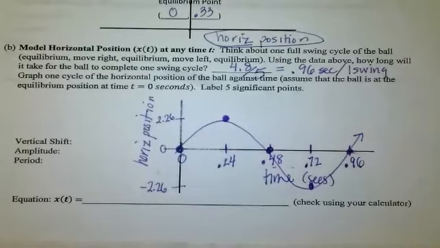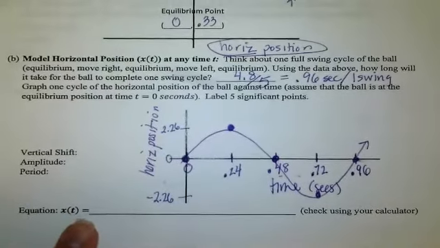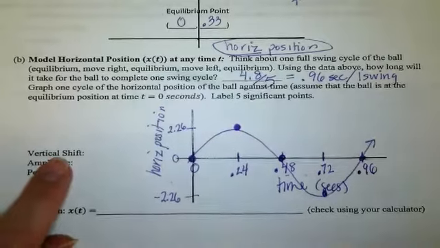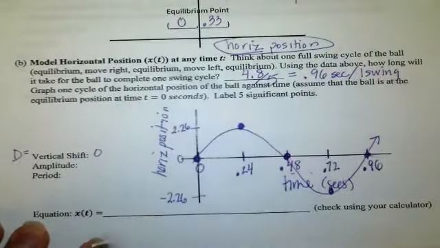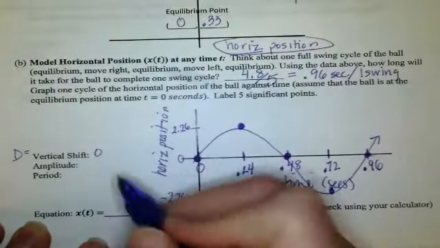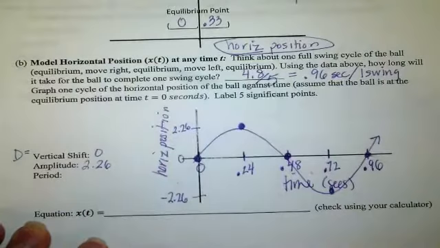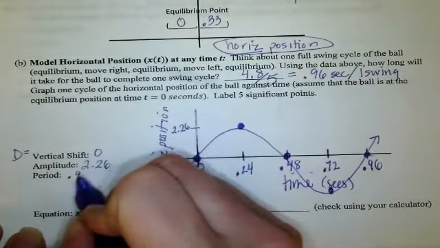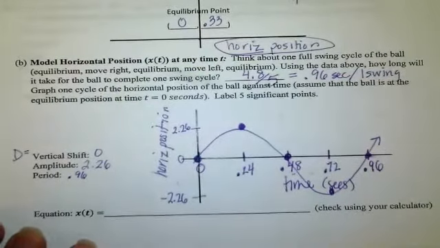All right, so very good. So now what we want to do is write our equation in terms of t. What is the vertical shift here? Midline, yeah, is 0. Good. You can see that pretty easily. So what's the amplitude? 2.26. Good. Ooh, period. What's the period? The period is 0.96 seconds. It starts at 0 and ends at 0.96, so that would be 0.96 seconds.